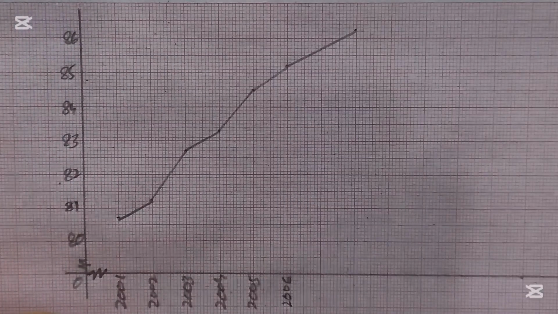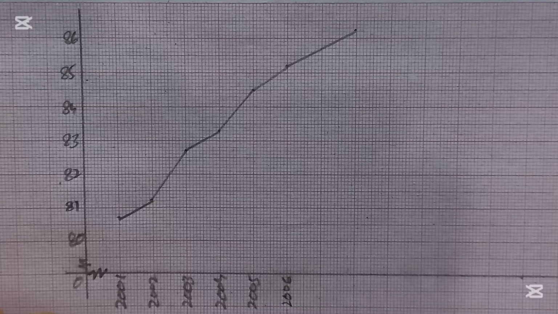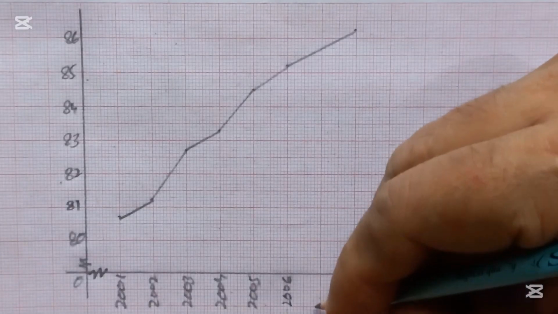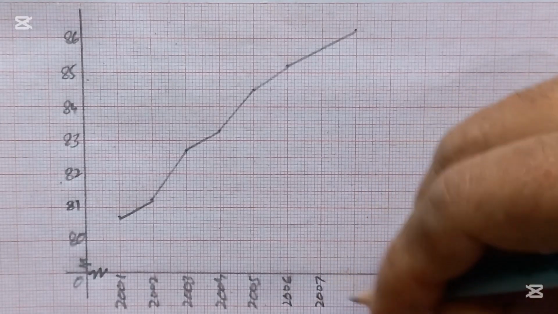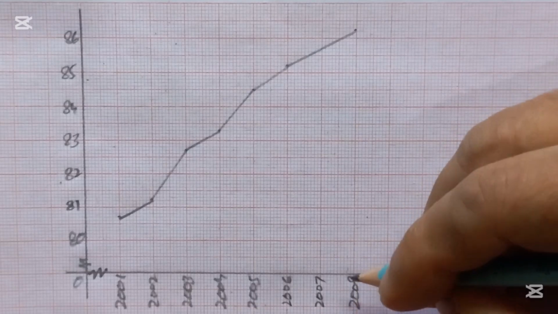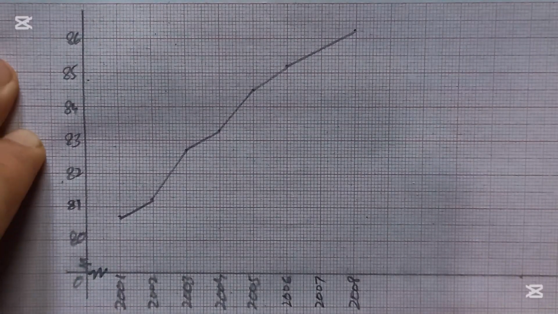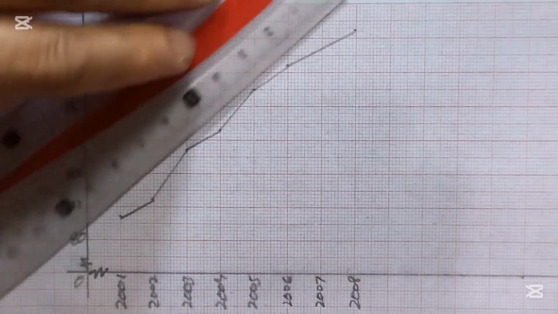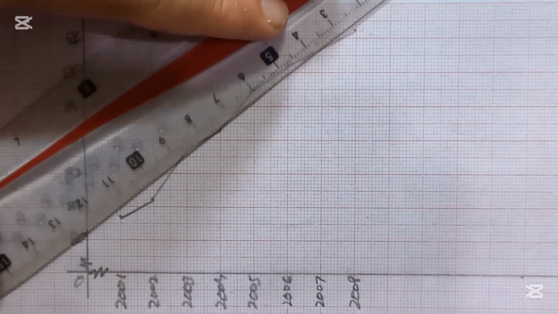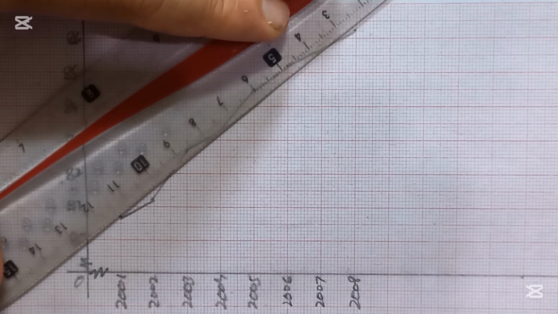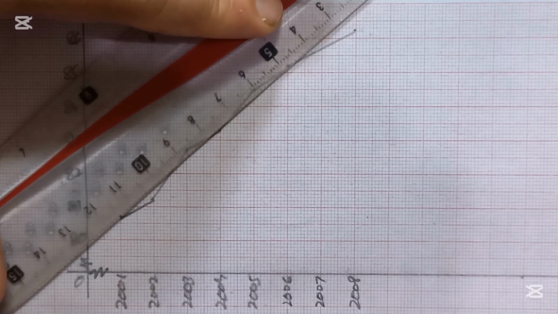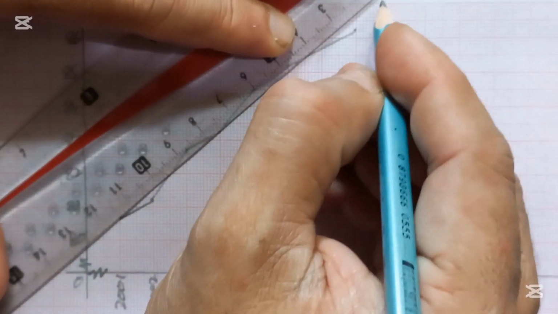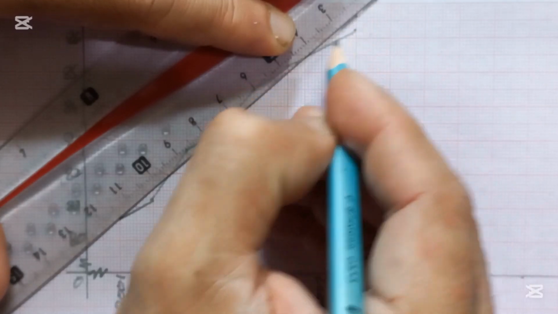So we have to estimate from the graph now in 2008. First we will check the year 2008. So here is the year 2008. And now we will draw the line of best fit. The line of best fit is actually the line passing through the maximum of the points. So this is the line of best fit.